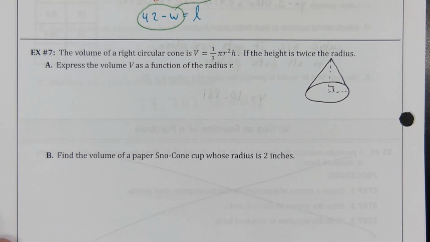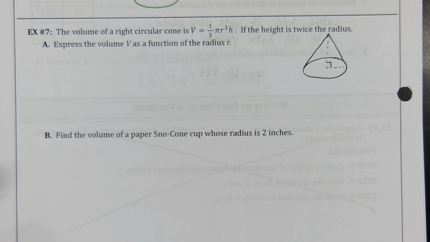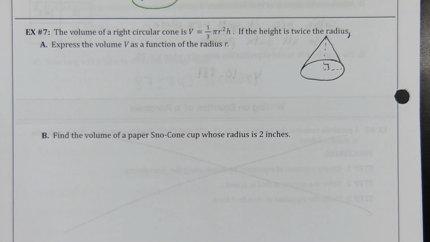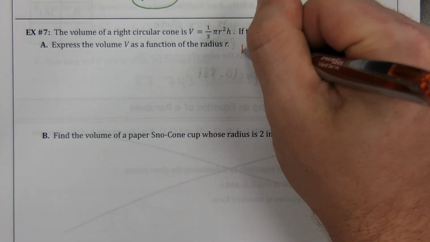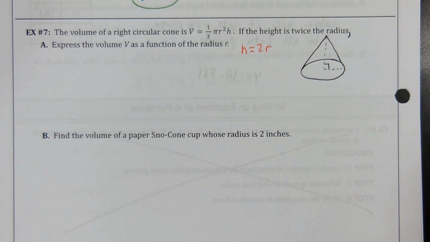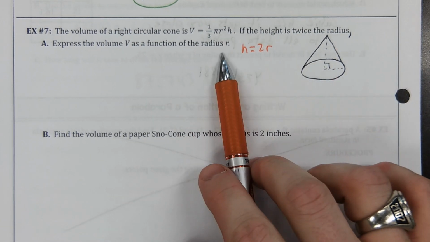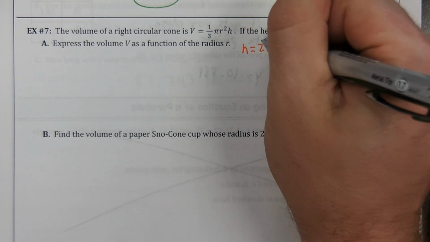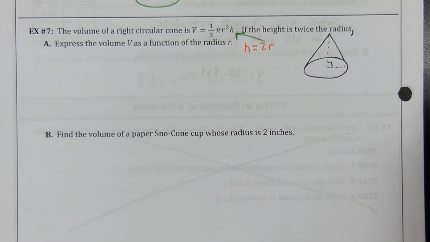The volume of this object is 1/3 pi r squared h. If the height is twice the radius, comma, not period. Oh, whoa. Height is twice radius. Height is 2r. Express the volume as a function of r. Oh, that means only have r in that volume equation. Simple. Replace h with 2r. There you go.